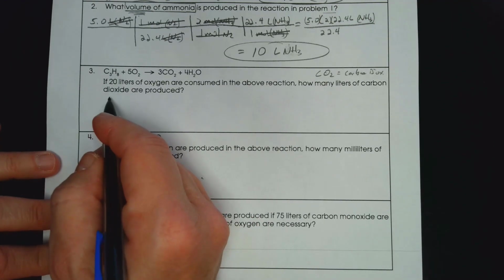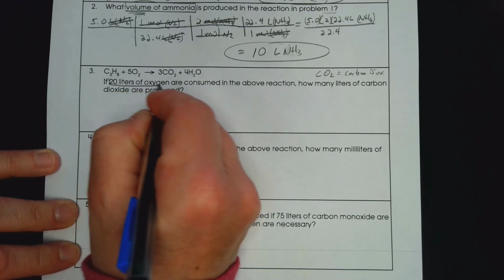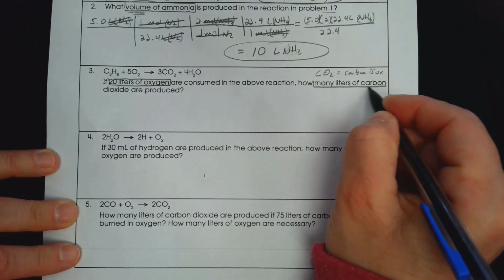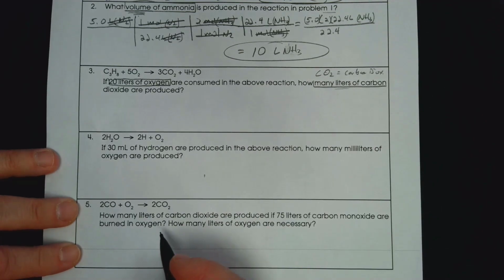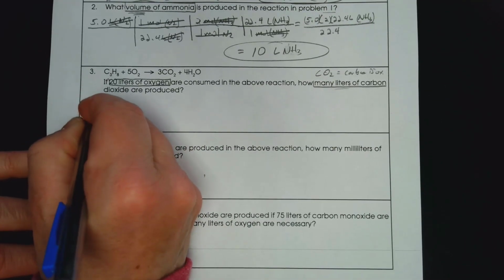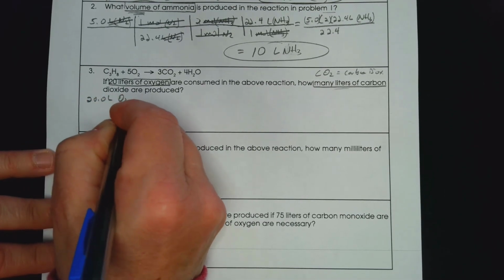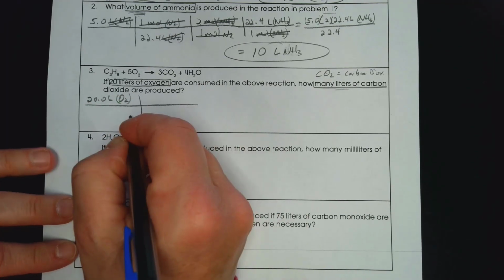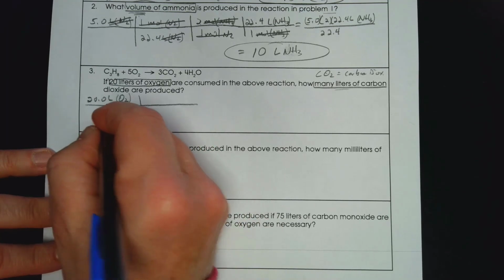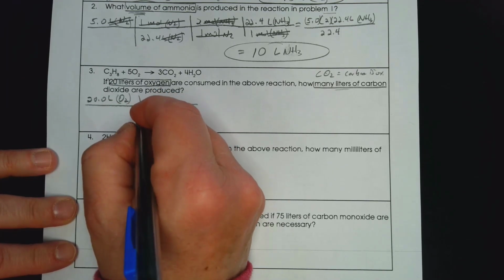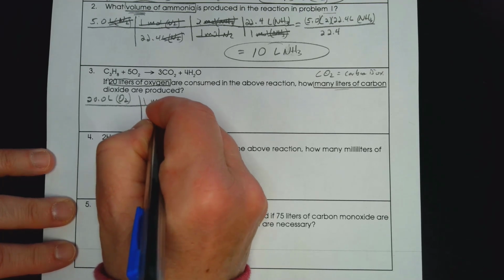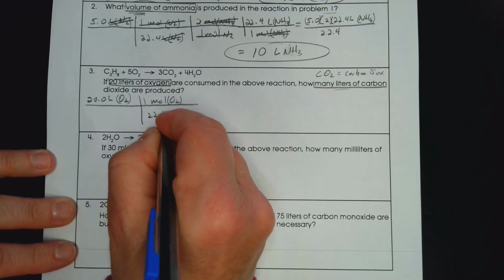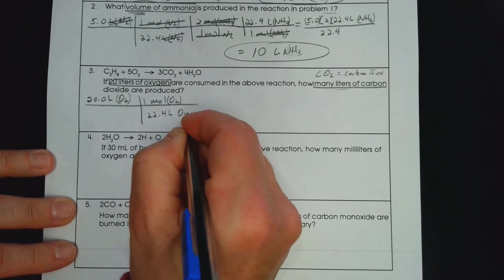Are produced. So we are given 20 liters of oxygen, and we have to find out how many liters of CO2. That's what we're trying to finish with. So let's go ahead and start with our 20.0 liters of O2. Okay. And again, you guys, we have to get rid of this, so we know we're going to have to convert to moles first, because that's what we do in our B column. So 1 mole of O2, and because this is a gas, is the same as 22.4 liters of O2.